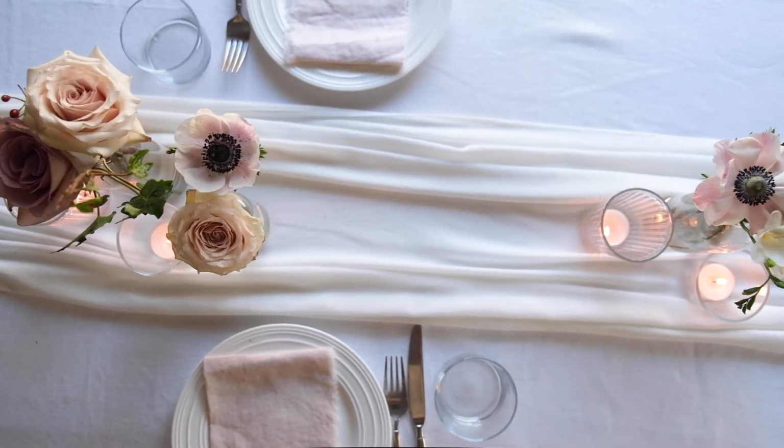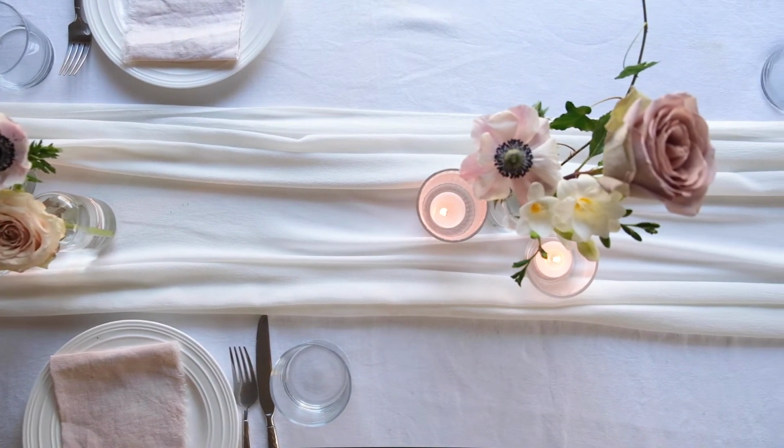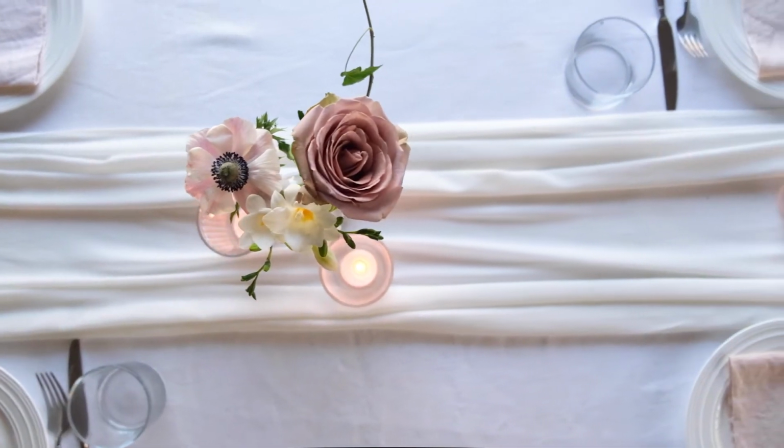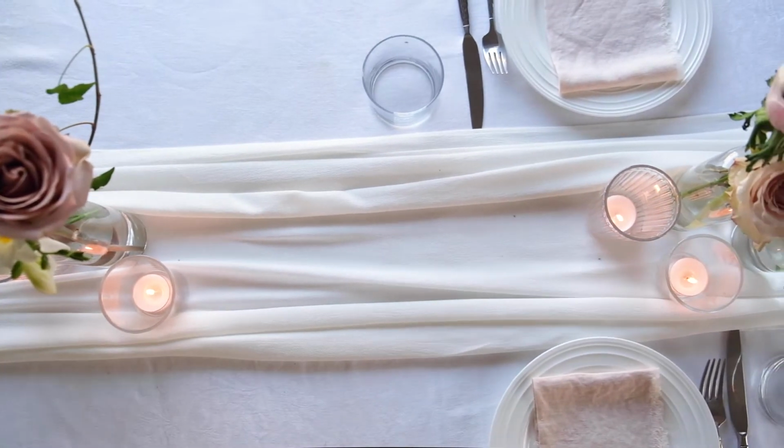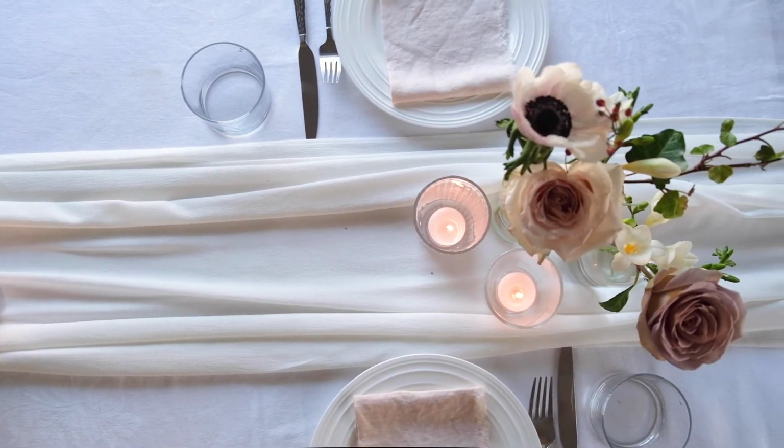Depending on if you are serving your meal family style or not, this can be a good option because you can space them down the table further apart in a way that would allow for the serving dishes. But if you are doing a plated meal, then you can also place these a little bit more uniformly and close down the table.